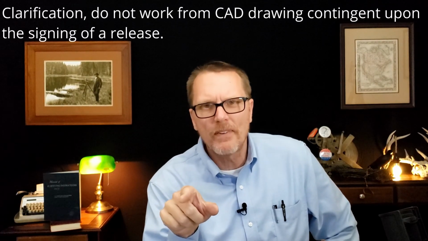If you're working off CAD drawings that weren't generated in-house and you sign a release, you should be going the other way. You should be sending them a document to sign before you use those drawings. Anything less, complete dumbassery. So do not sign these CAD release drawings. Do not work off CAD drawings.